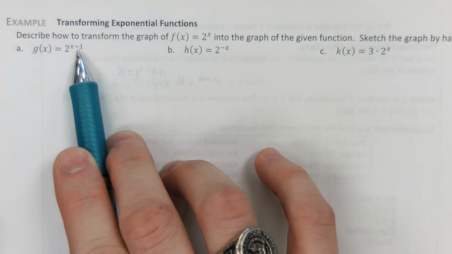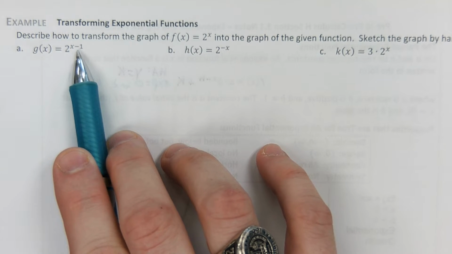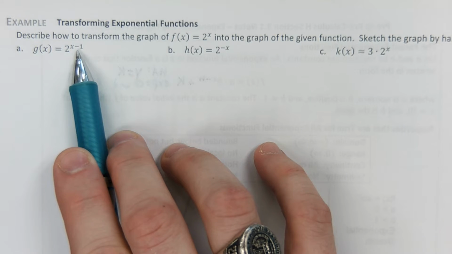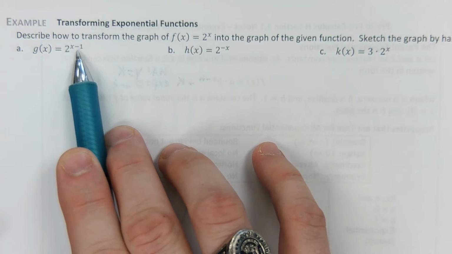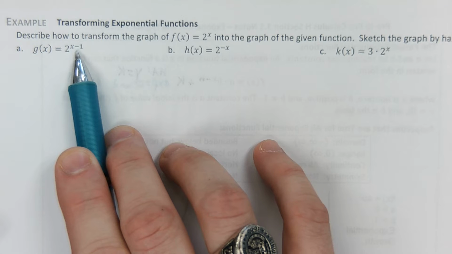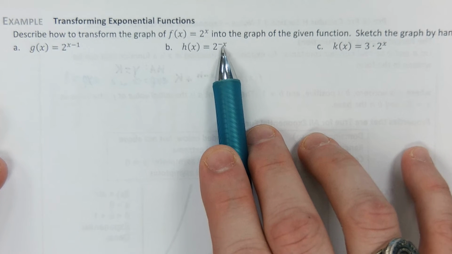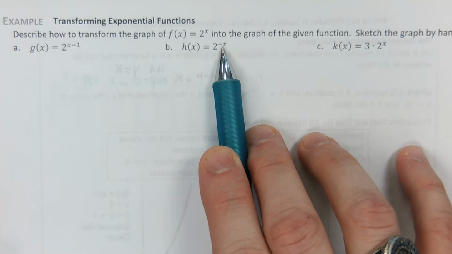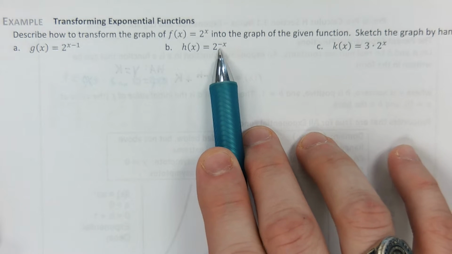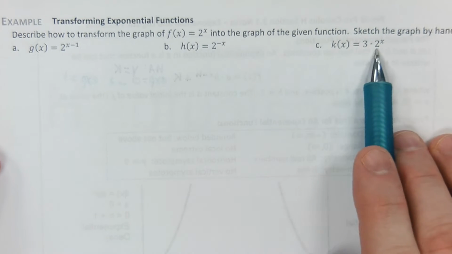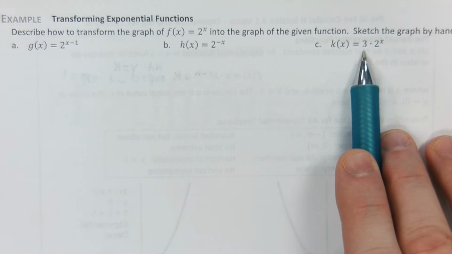Subtracting a 1 from your x's, this is an inside change because the structure that I'm talking about is our exponent. X changes are always opposite. So this is shift right 1 unit. This is a horizontal reflection. That means left and right. You must have moved across the y-axis. This is reflect over y-axis. And this is just vertical stretch factor 3.